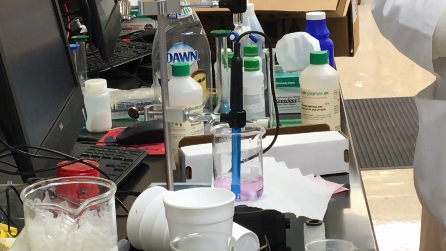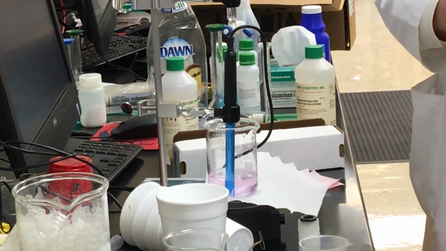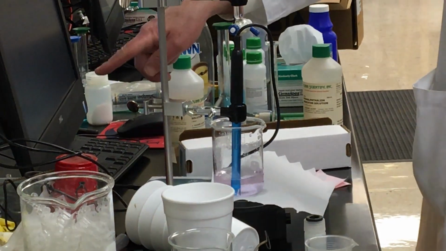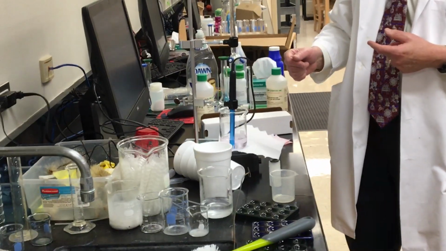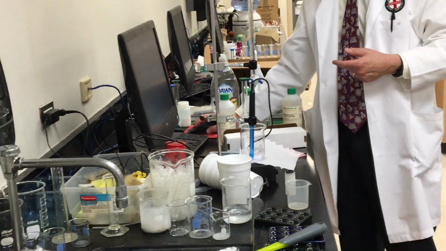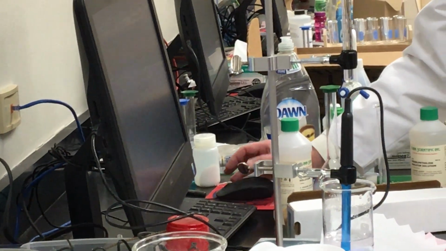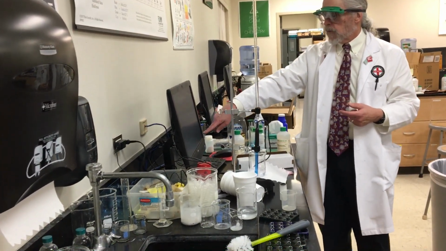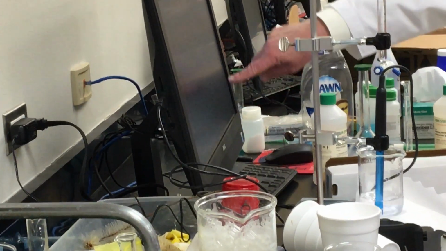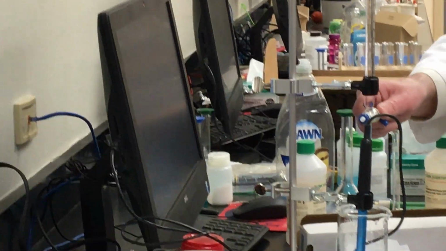The end point of a titration, we're up at pH of 5.6 right now. I had it turned off, it stopped graphing, which is why it's not showing the graph, but we're starting to come up right now.